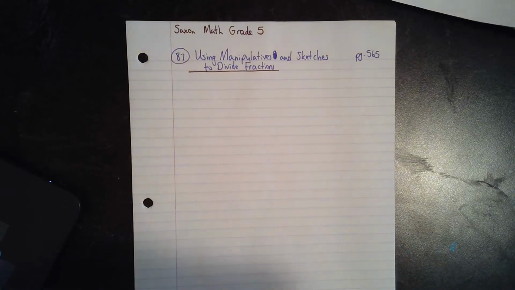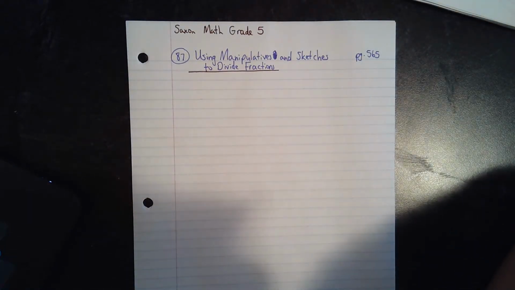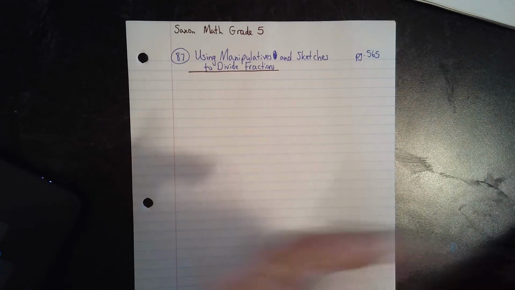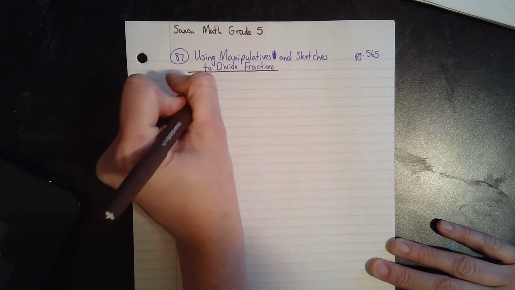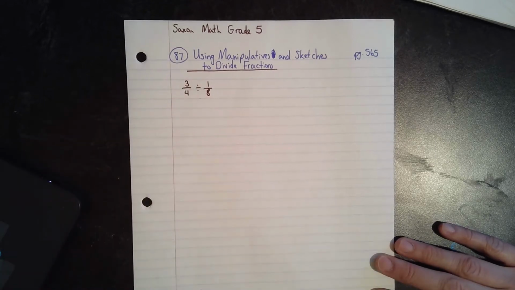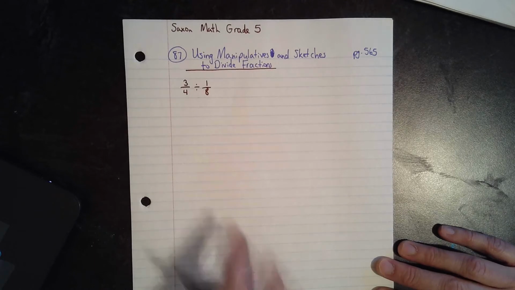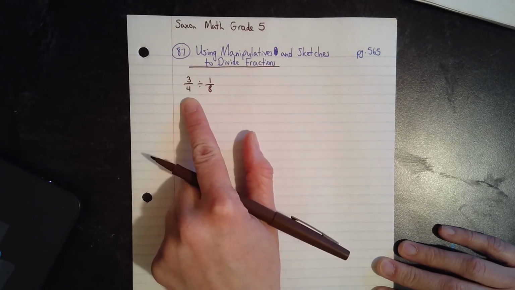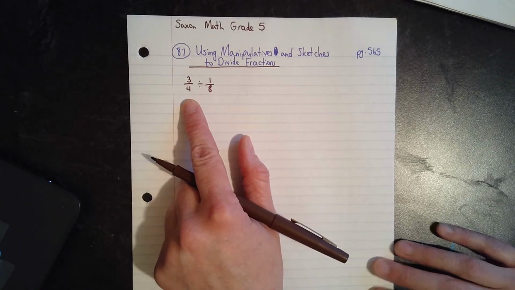So if we turn in our text to page 566, at the top it shows us this problem, 3/4 divided by 1/8. What that's asking us is how many 1/8 are in 3/4. Okay, how many 1/8 are in 3/4?